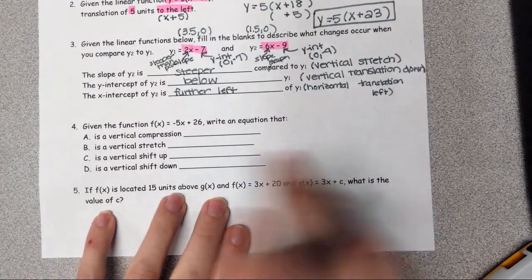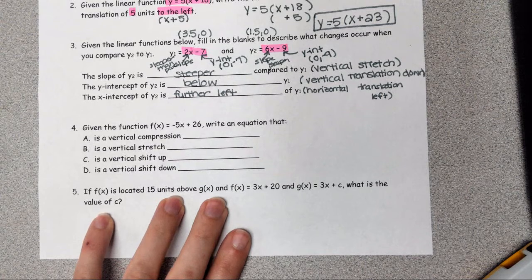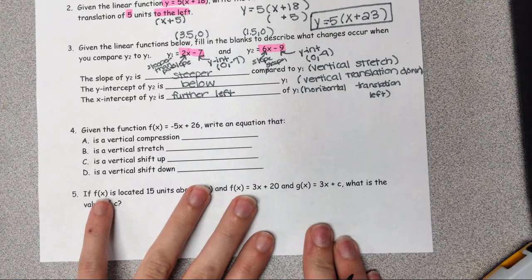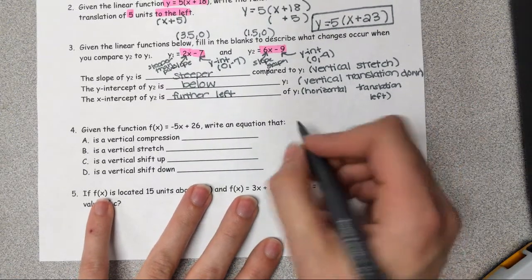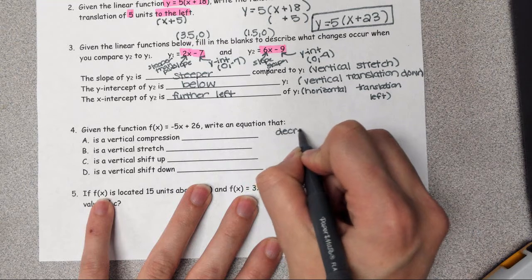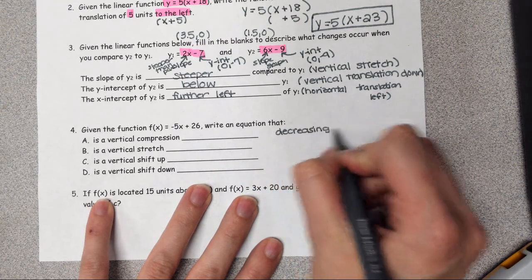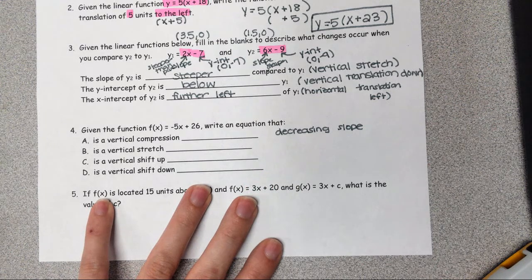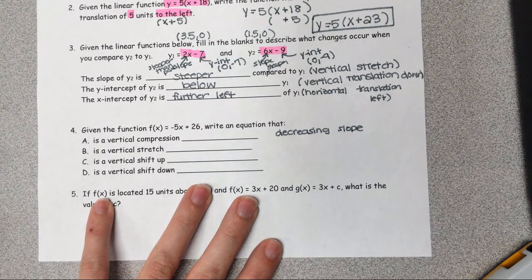Okay, so looking at number 4. Given the function f of x equals negative 5x plus 26, write an equation that is a vertical compression. Okay, what does vertical compression mean? That means we're decreasing the slope. Well, which part is the slope? It's the number in front of x. So we're talking about that negative 5.